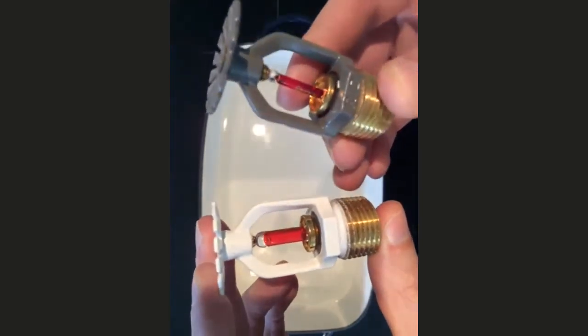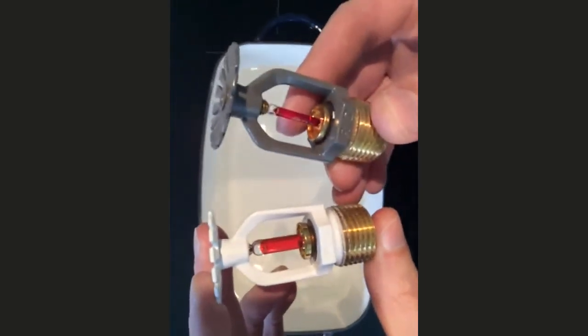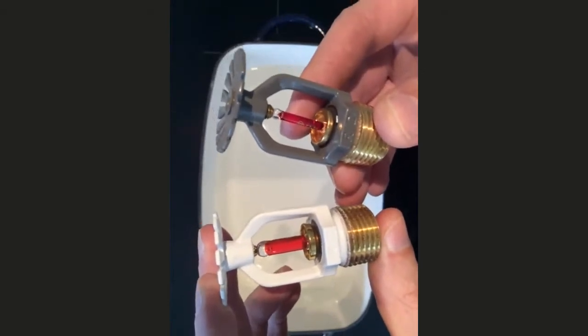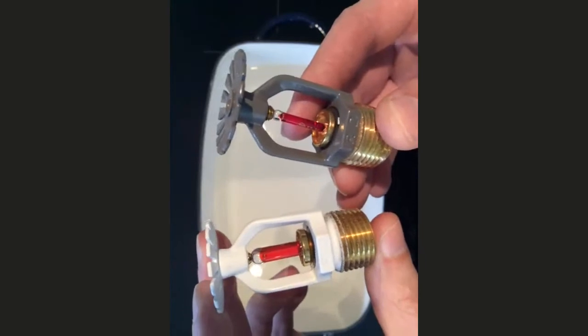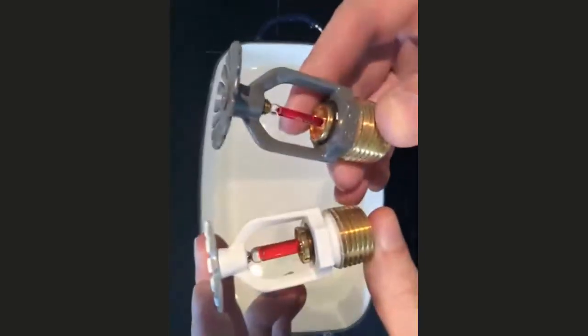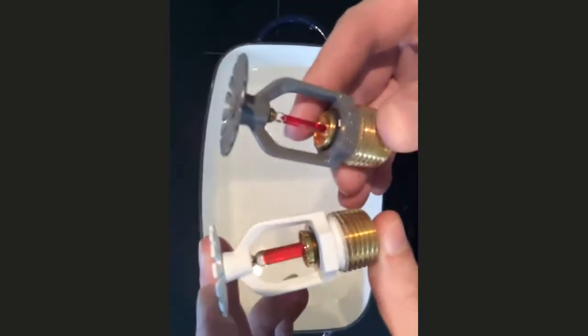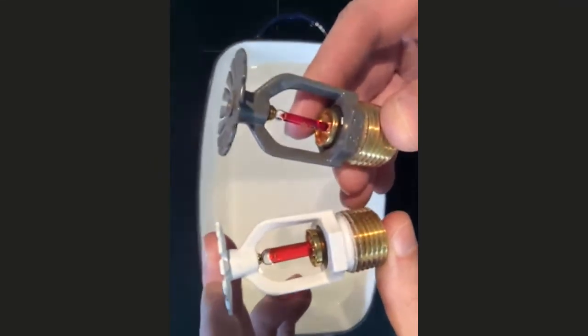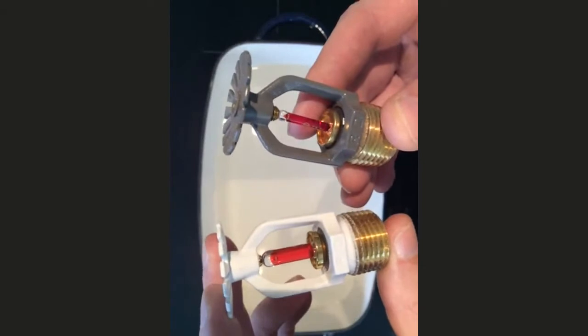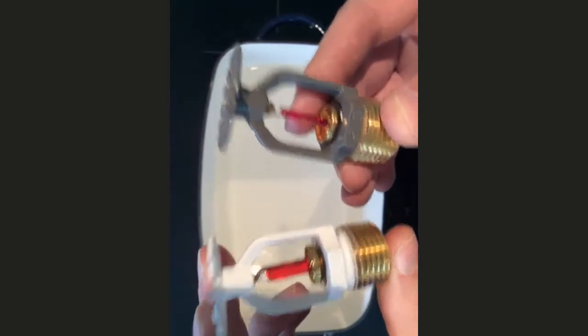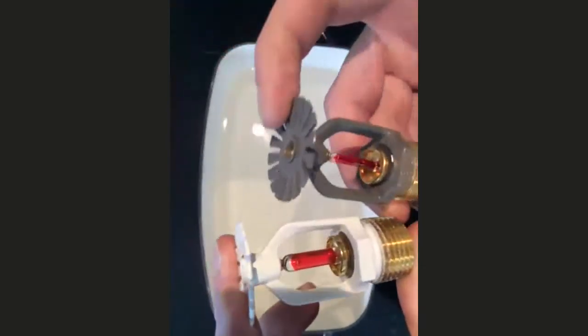But I'm expecting the grey sprinkler bulb to operate first. You can see that these are Rapid Drop sprinkler heads. There are lots of different manufacturers available, but thank you to Rapid Drop for supplying me with a display case of different bulbs and some samples for these videos and for other things that I do.